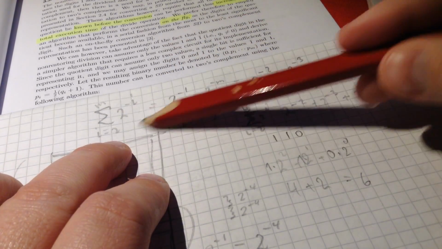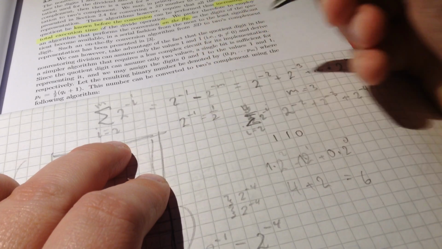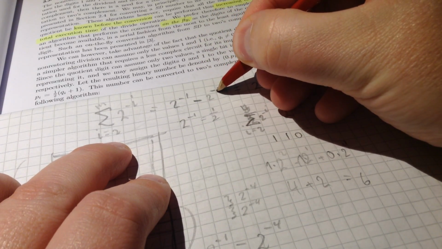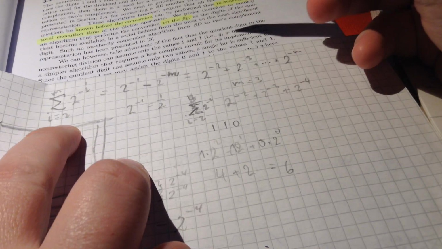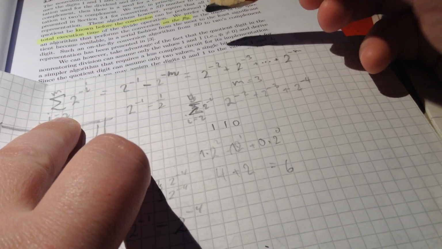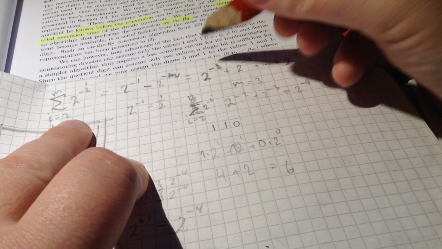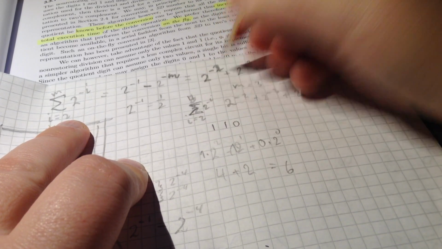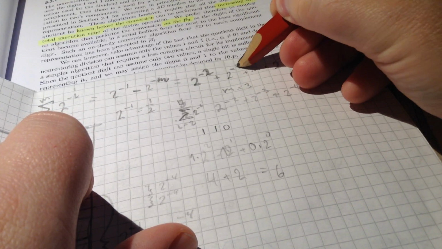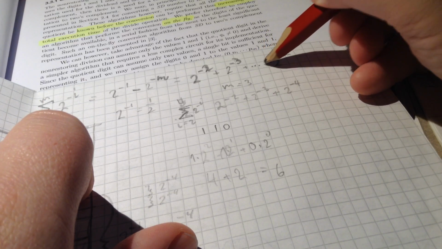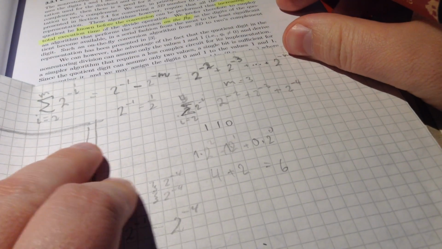So it says that this sum is the same as 2 to the minus 1 minus 2 to the minus m. And what I see here is that the sum is the same as the first term, 2 to the minus i, where i starts at 2, therefore this is the first term. And you have the second term, which is the next i, which is 3, and so on up to 2 to the minus m, which is the last term, right?